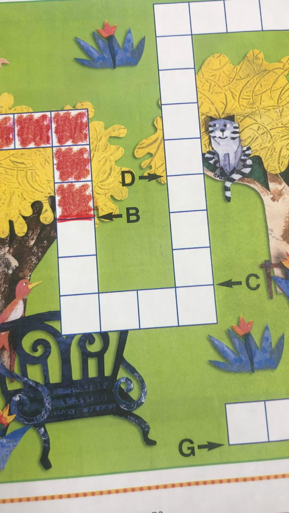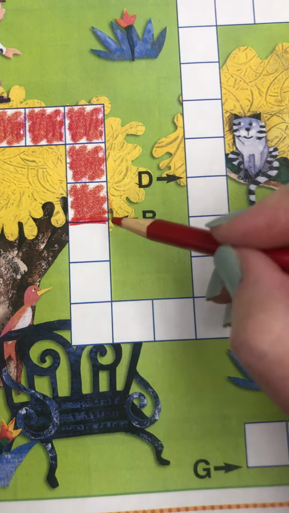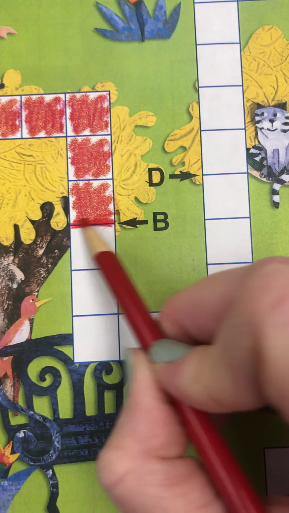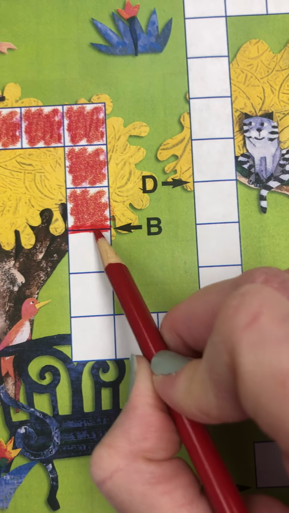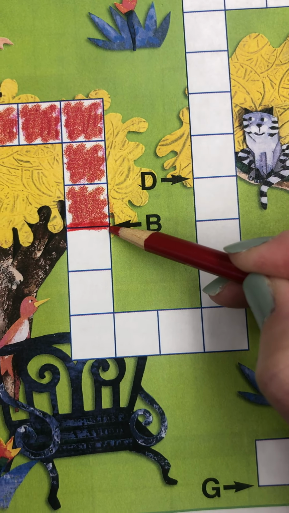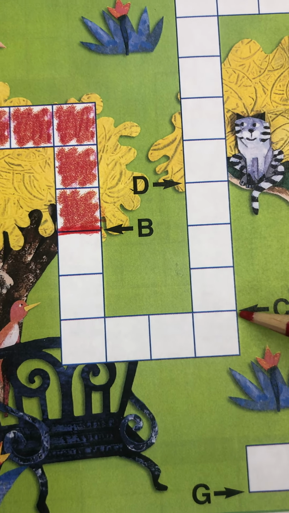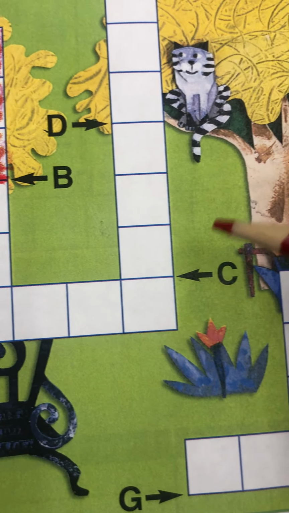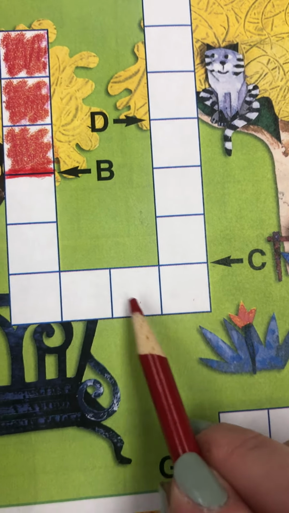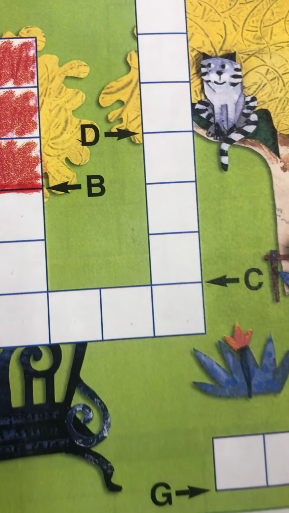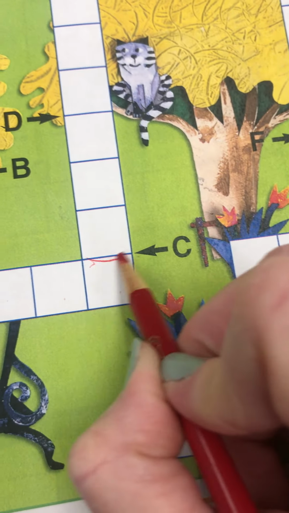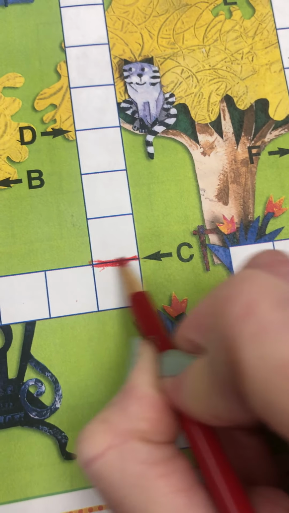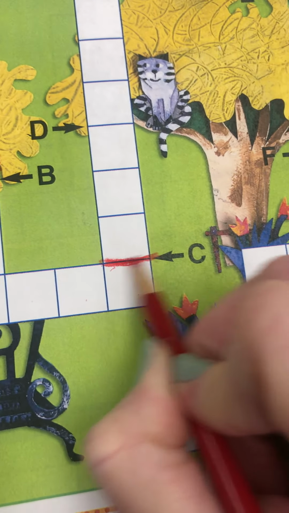So you're going to come back. You're going to start at point B, which is right here. Okay, that line. And you're going to go all the way to point C. Now be careful, because even though we are counting squares or steps, this is point C. So we're going to stop where the arrow is pointing.